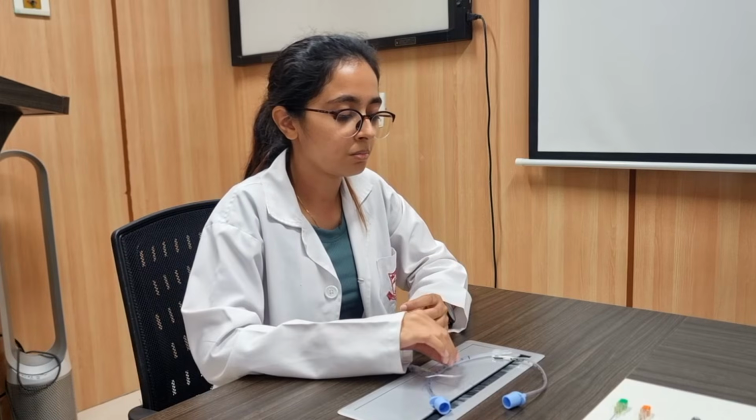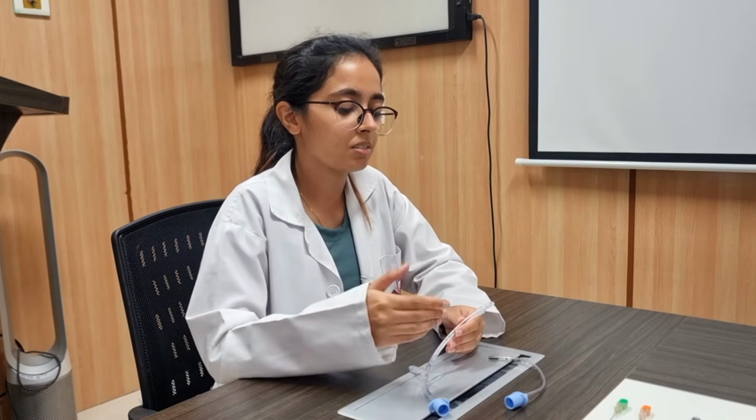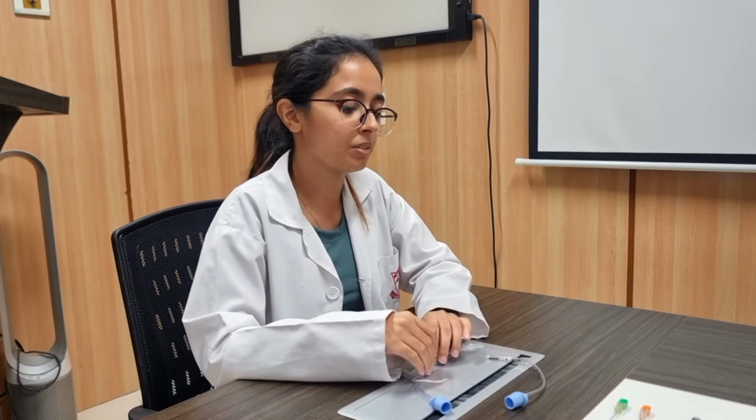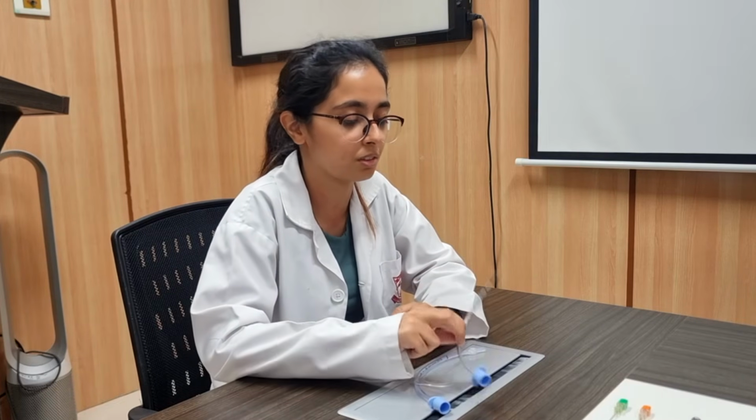Sir, cuffed ET tubes are not required in younger patients, where we can alternatively use an uncuffed ET tube because there is the cricoid ring in younger patients which is already enough to form a seal by itself. So the uncuffed tube is used in that population.